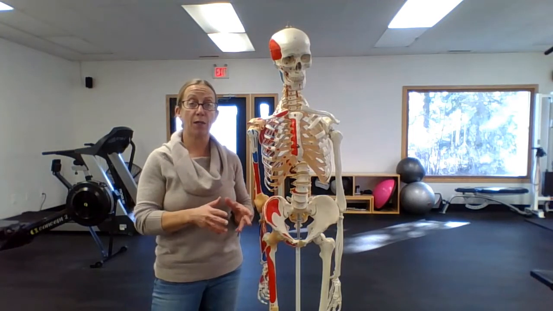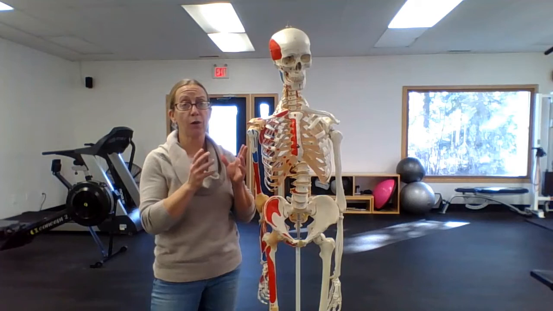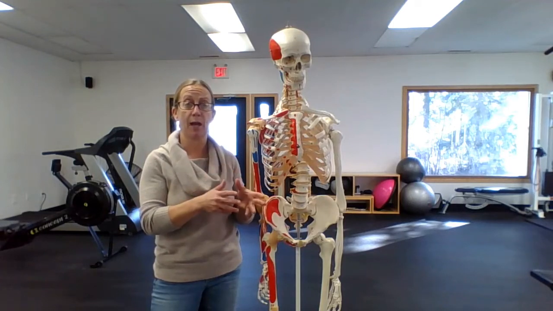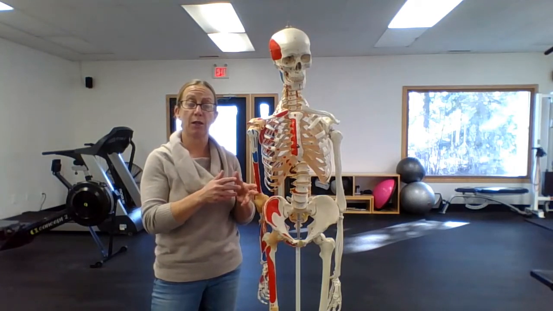So if you do have a TRX at home, or if you're still going to the gym and your gym has not been shut down yet, you could do these at the gym.